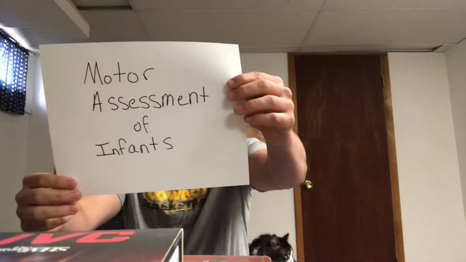The final test we're going to talk about is the motor assessment of infants. Again, this test is for infants 0 to 18 months old generally, and so it might not be as widely used by adaptive physical educators in the primary school setting. However, understanding the premise can be very important for adaptive physical educators, and understanding where the test is coming from.